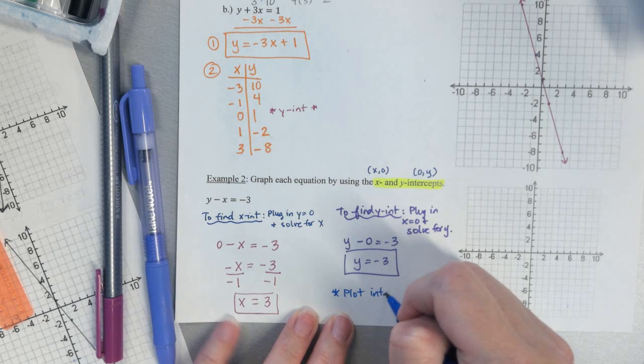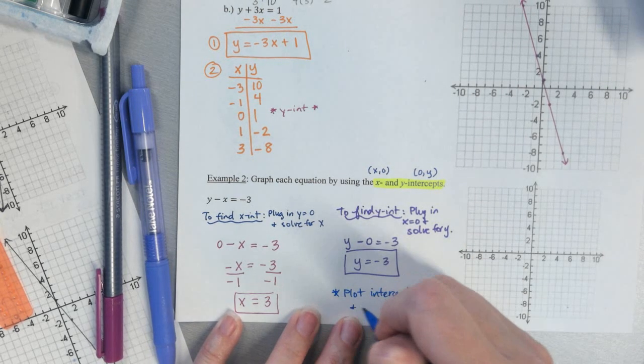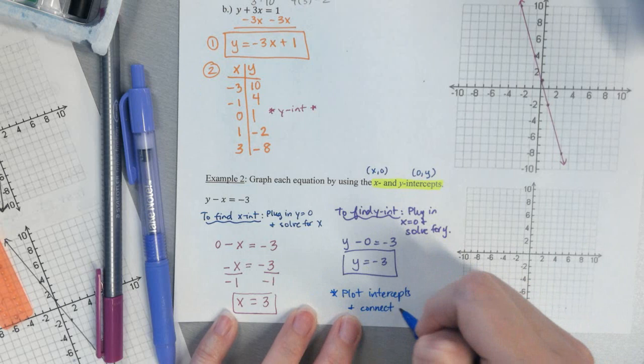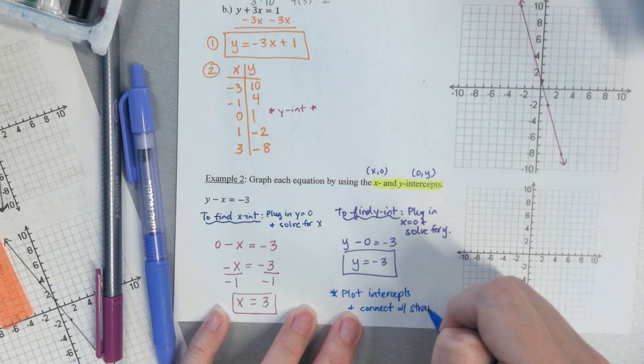Plot intercepts. So again, I want you to span that grid.